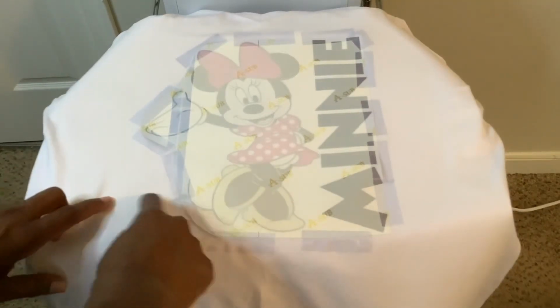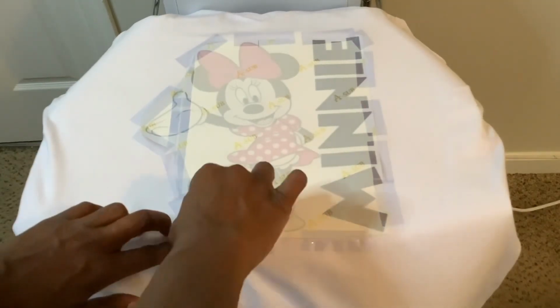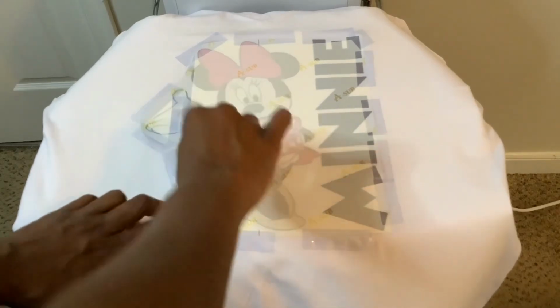The design has cooled off a little bit, so let's reveal our image and see what we have here.